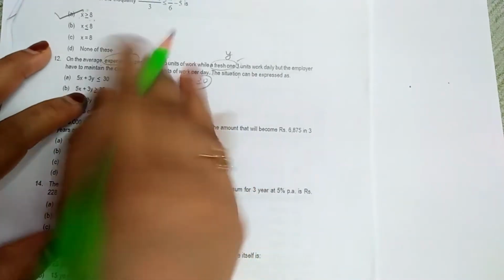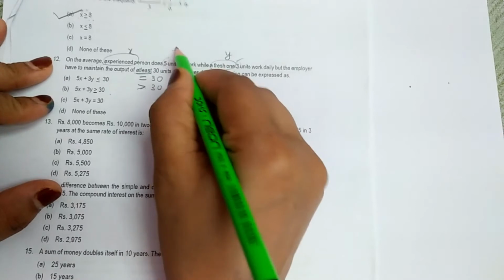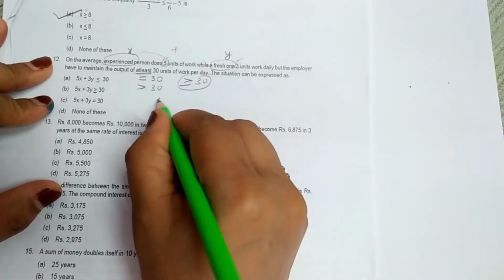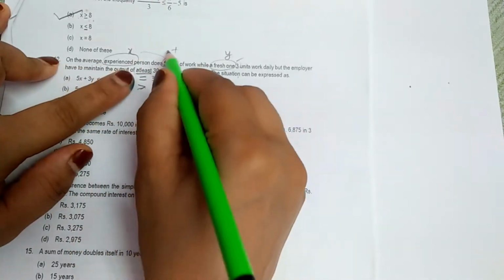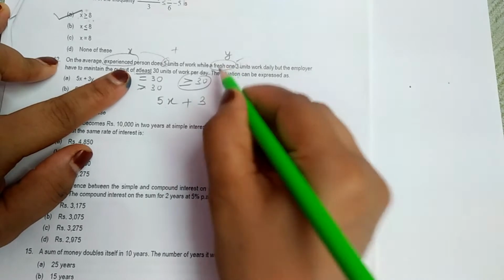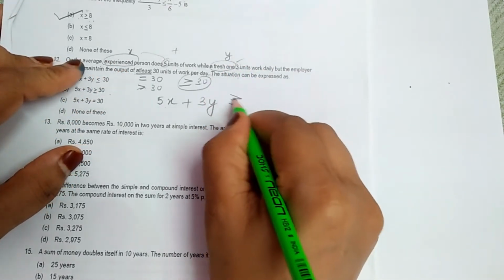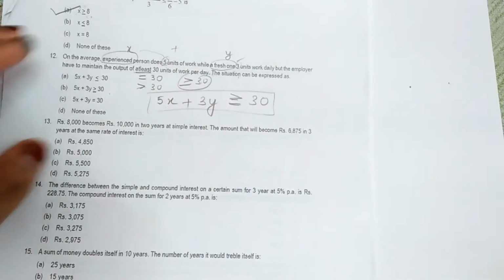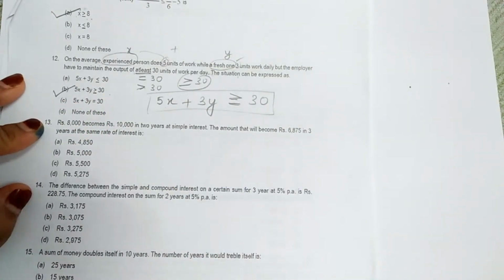Both persons together have to do the work, so we will be adding. 5 units of work by the experienced person, adding 3 units by the fresh one, which is greater than or equal to 30. This is our solution. Easy.